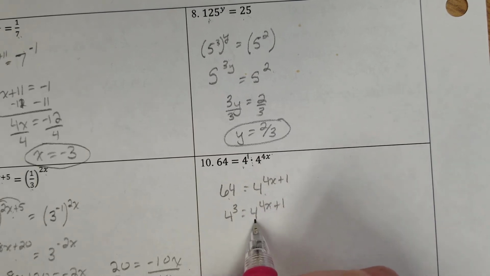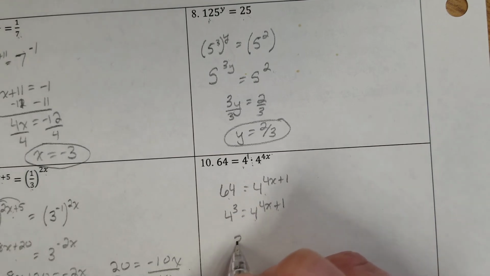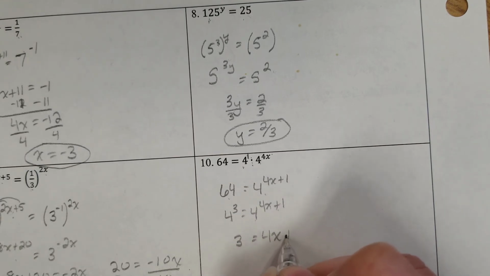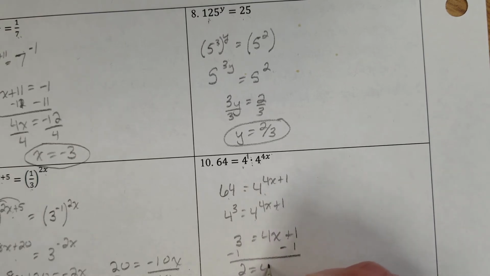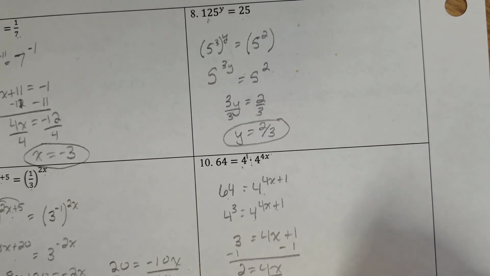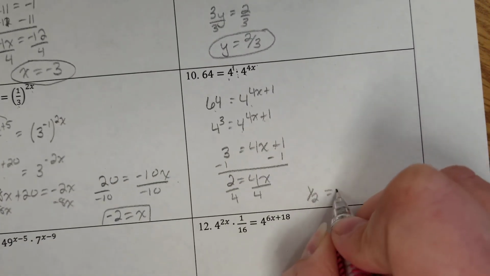And now that they have common bases, we can just go ahead and set them equal. So 3 equals 4x plus 1. And we can subtract the 1. So we have 2 equals 4x and divide by 4. So 1/2 equals x.